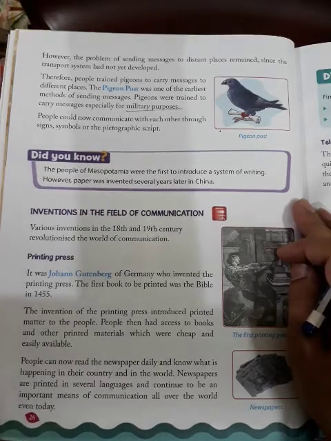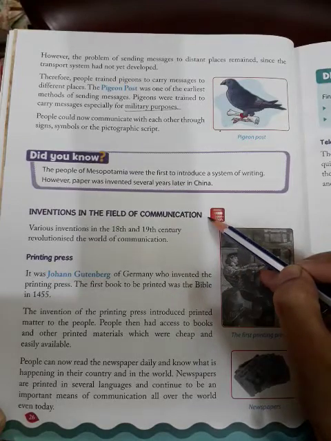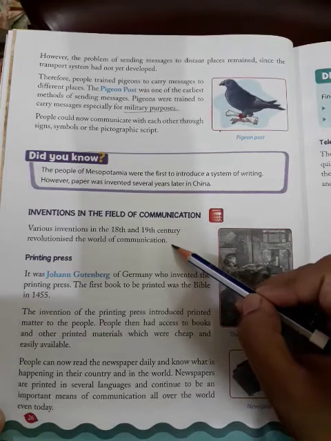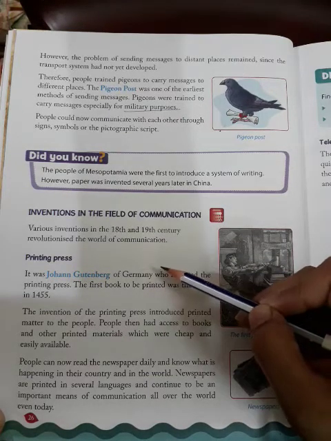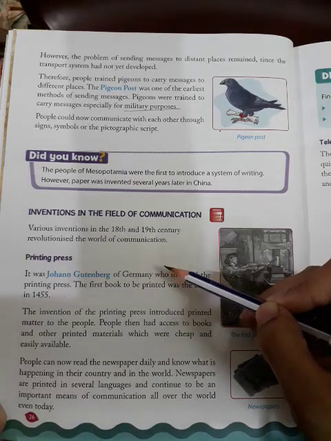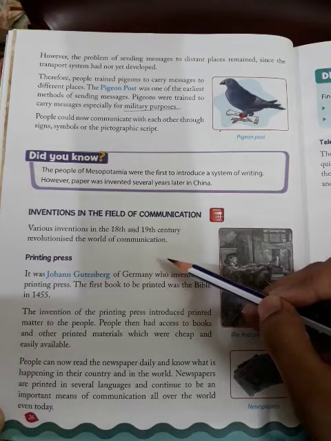Let us start from page number 26, Inventions in the Field of Communication. In the 18th and the 19th century, many of the things came up. For example, printing press, internet, computer, telephone, telegraph. These were used to send messages to distant places.